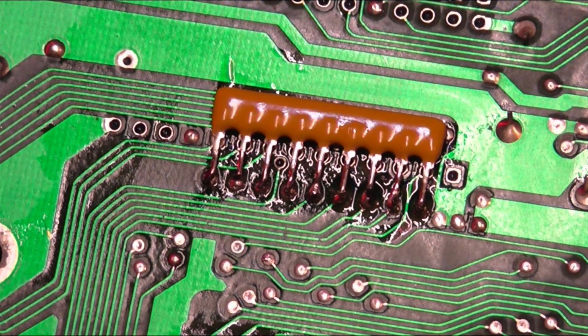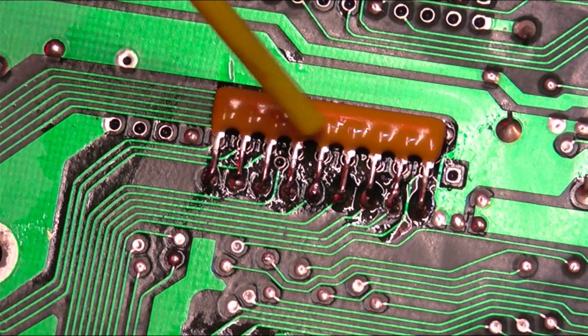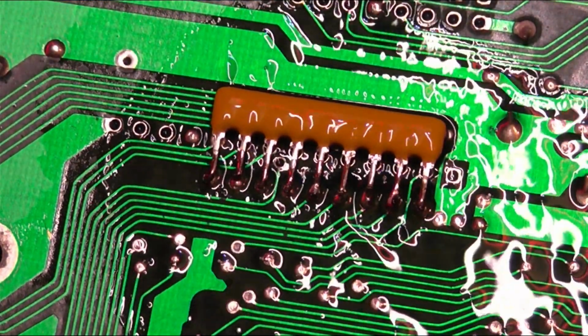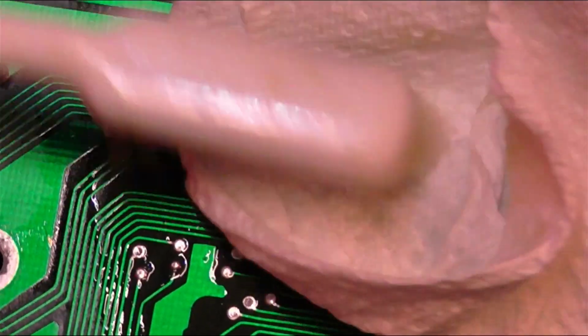Got some Loctite solder here. It does claim to have flux in it. There is little evidence, however.